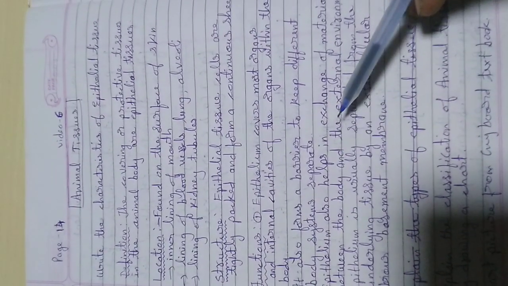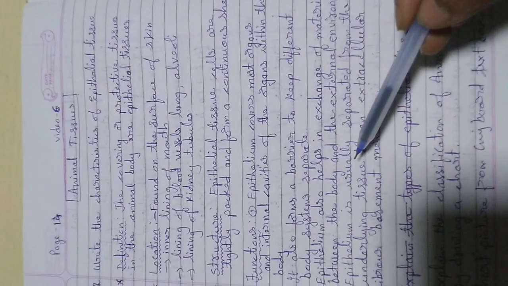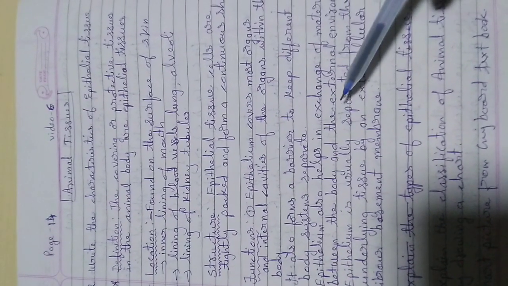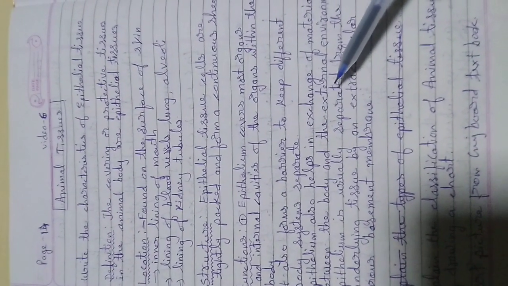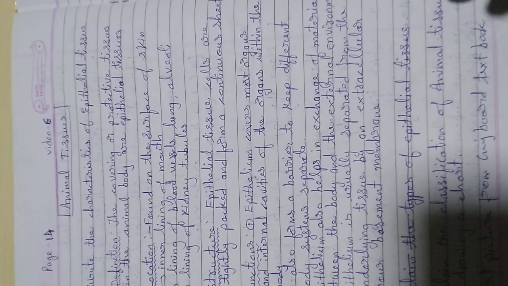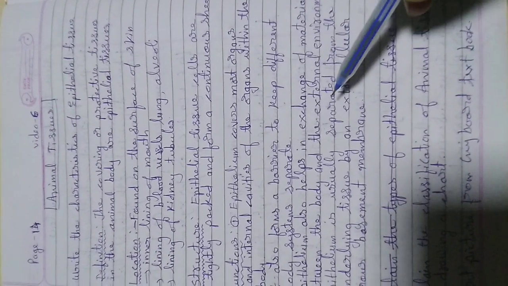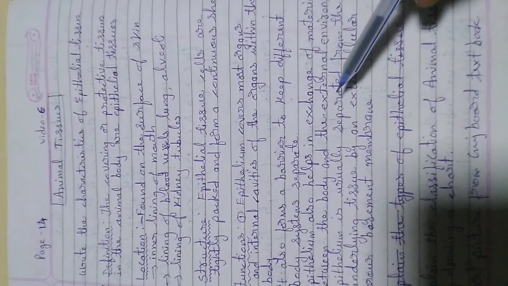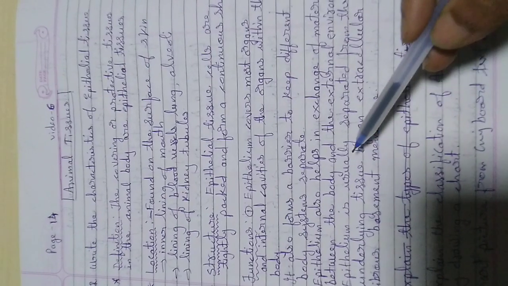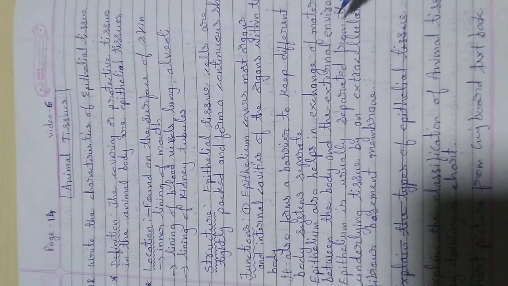Epithelial tissue also helps in the exchange of materials between the body and the external environment. For example, the epithelial tissue present on the skin surface has pores through which gaseous exchange takes place in the lower vertebrates, and it also excretes excretory products in human beings. So it exchanges material between the body and the external environment.